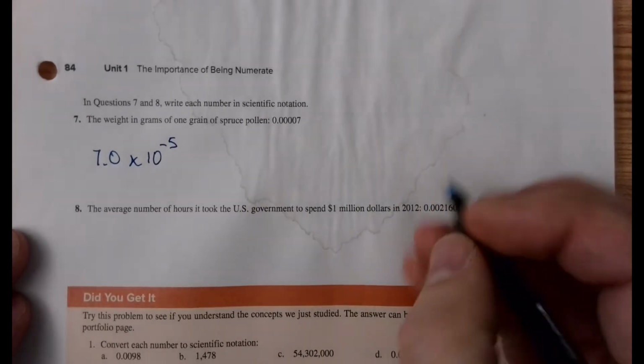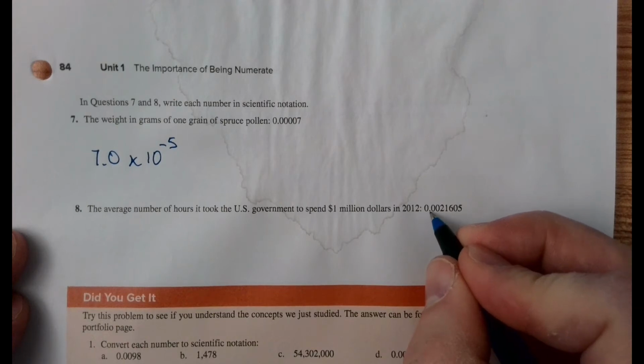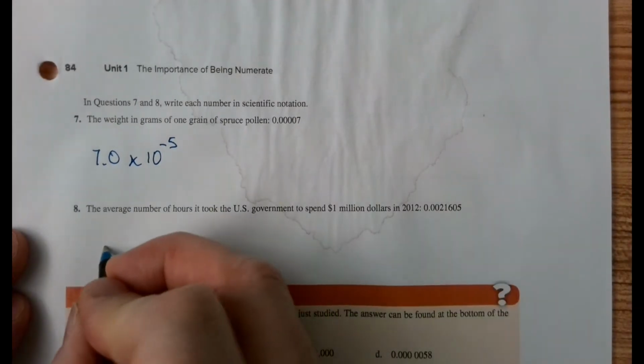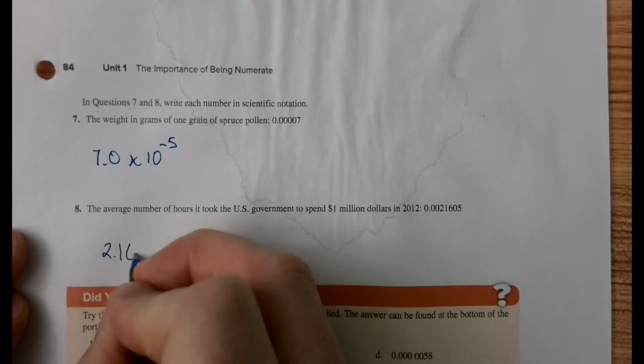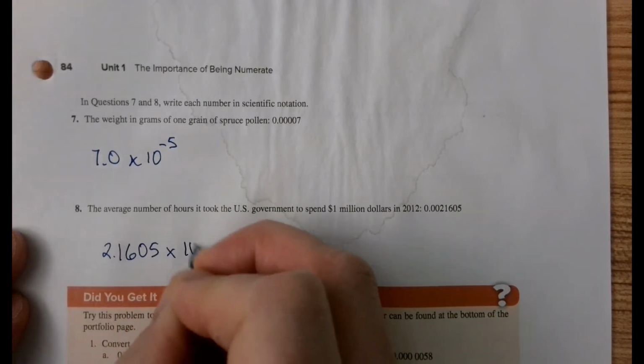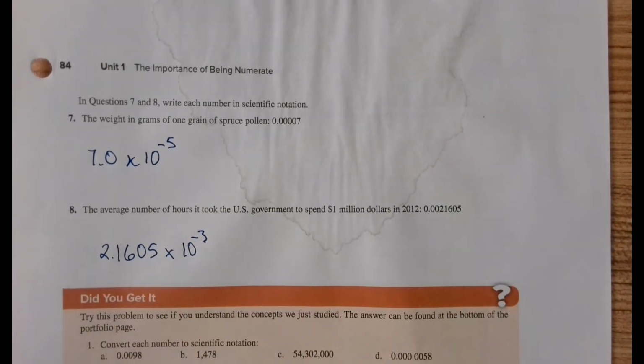Okay, and then the last one, notice we need to just go 1, 2, 3 places to get this to be a number between 1 and 10. And so our result becomes 2.1605 times 10 to the negative 3rd.